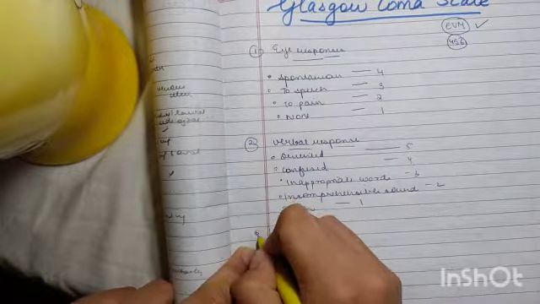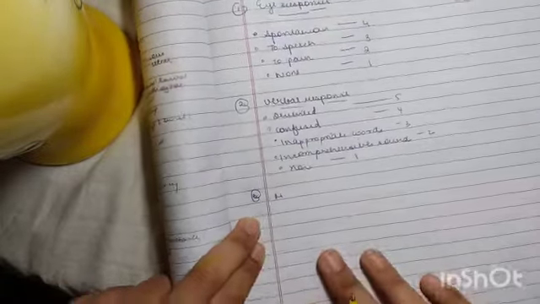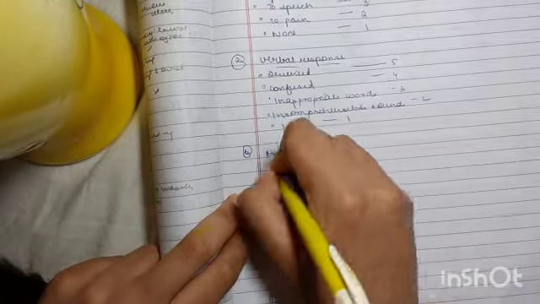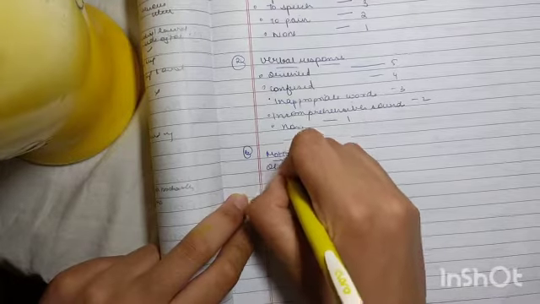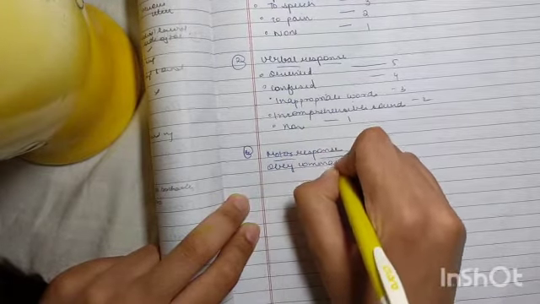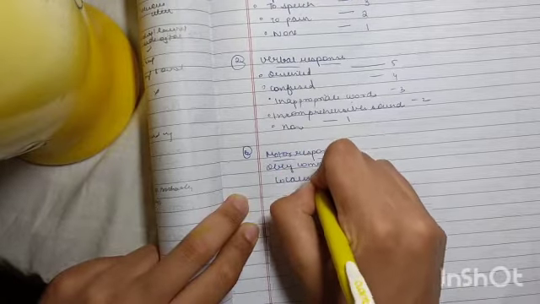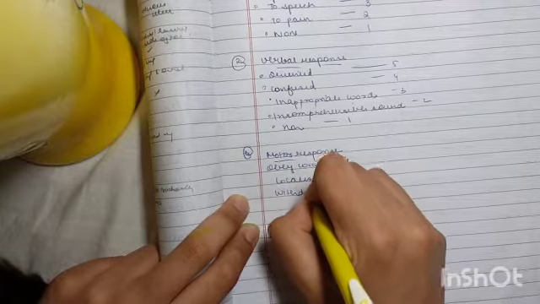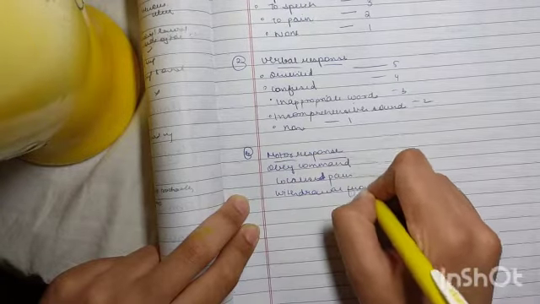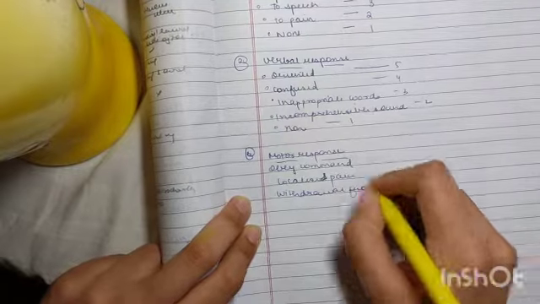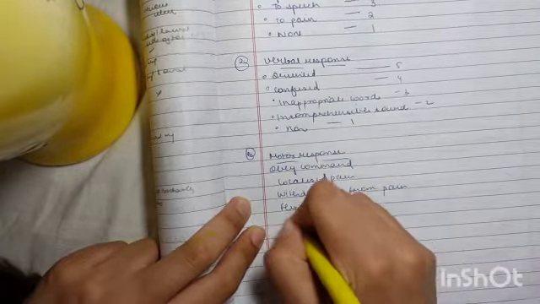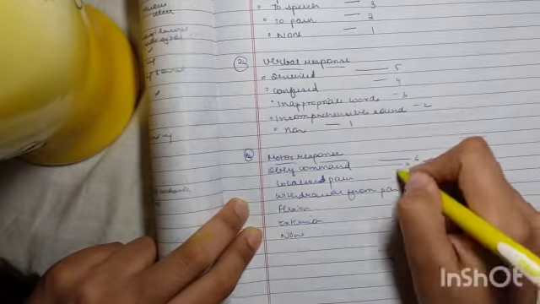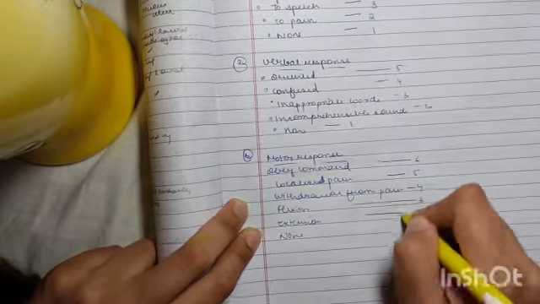Now coming on to the third criteria, which is M, that is the motor response. All right. Now in motor response, first of all is obeys command, then localizes pain, withdrawal from pain, flexion, extension, and none. So 6, 5, 4, 3, 2, 1.